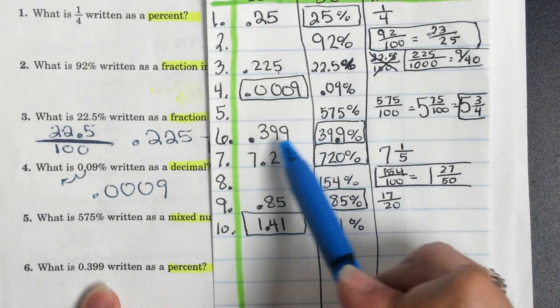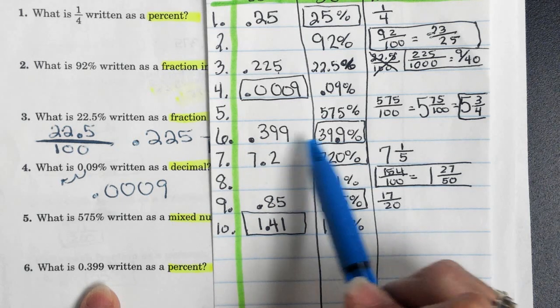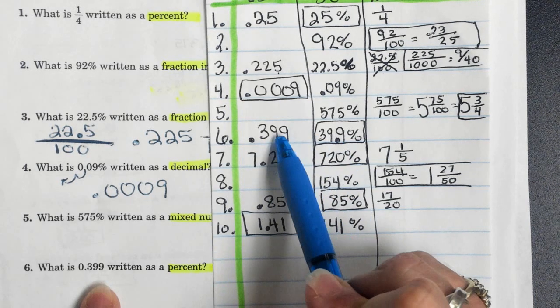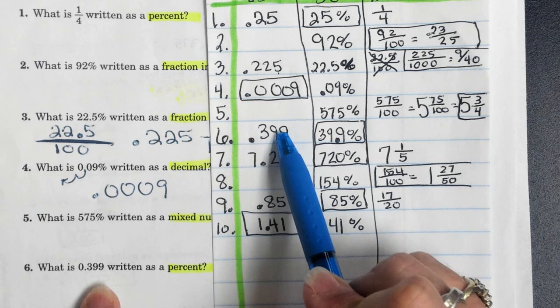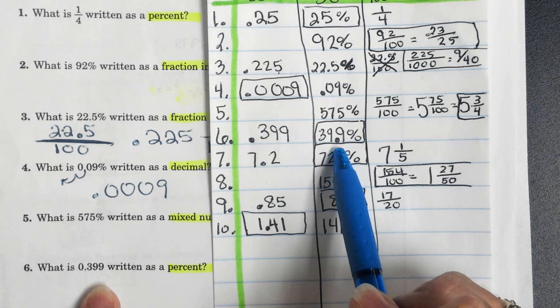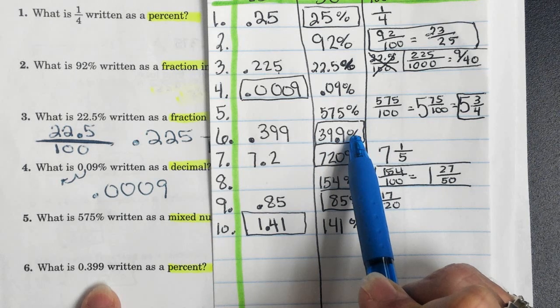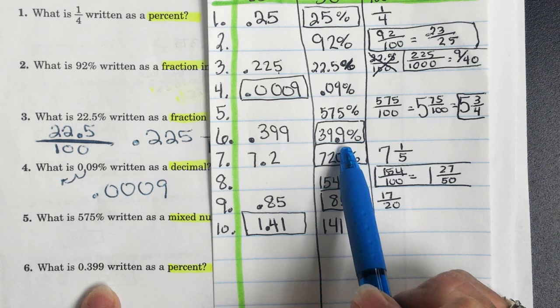Number 6, they want 0.339 written as a percent. I know if I take a decimal and do times 100, that's what I would get. And that decimal has to be there. It can't be anywhere else, and you've got to have percent signs on percents, or they're wrong, yes.